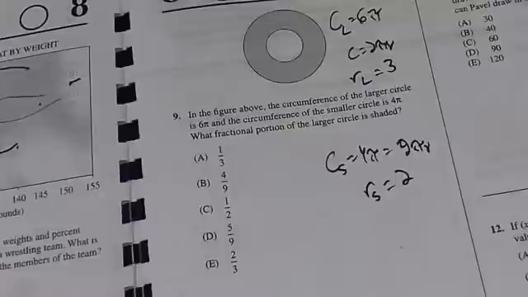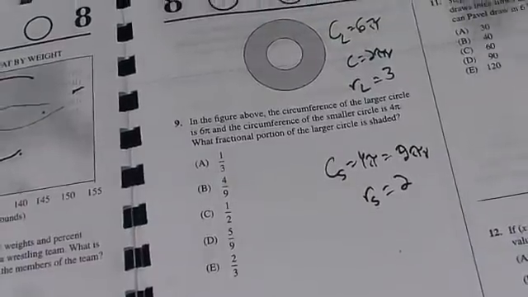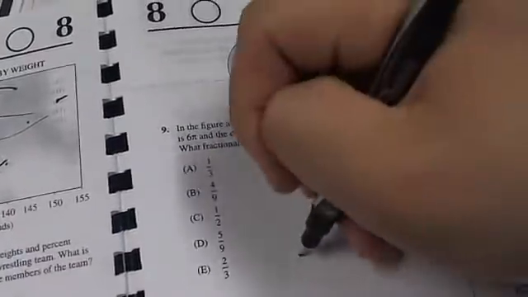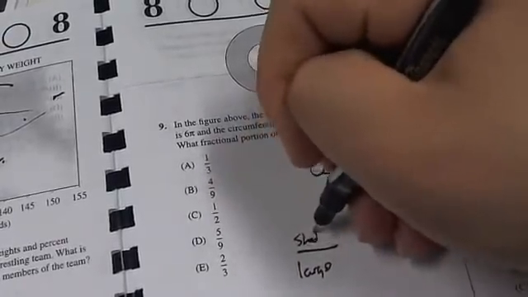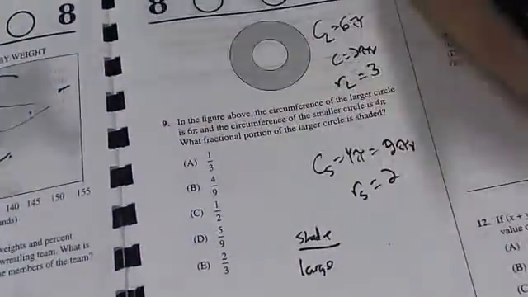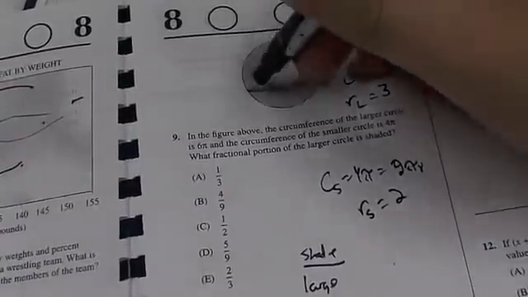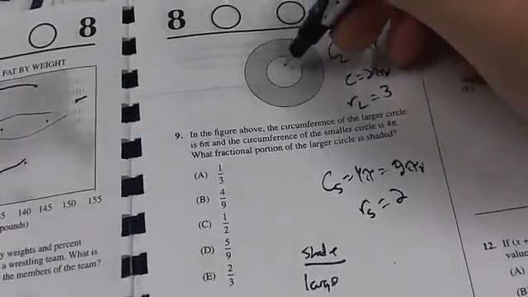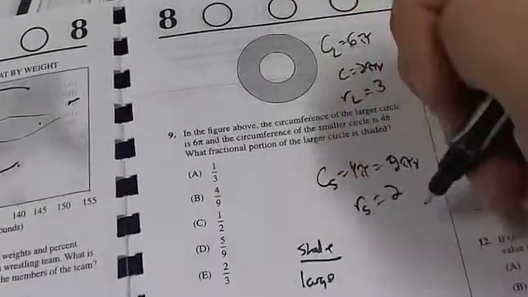Cool. Alright, what fractional proportion of the larger circle is shaded? Alright, so of the larger circle. So we know the large circle and the shaded region. Alright, so what is the area of the shaded region? To find the area of the shaded region, we find the area of the whole circle and subtract the area of the middle. Alright, so what is the area? Let's work it down here.